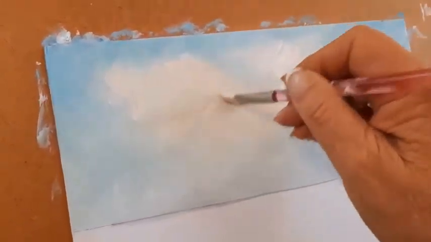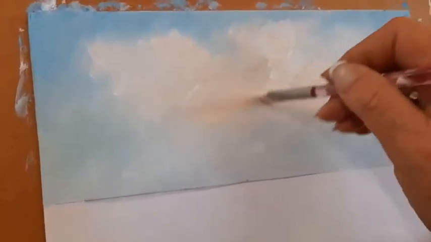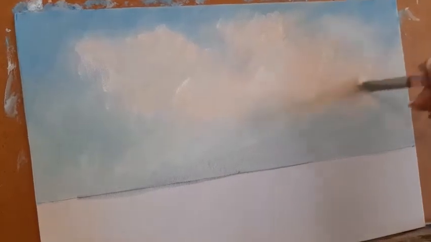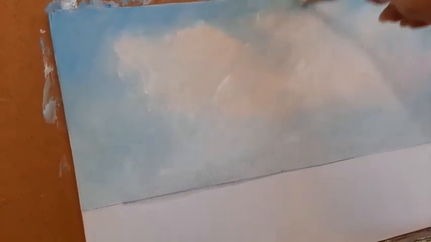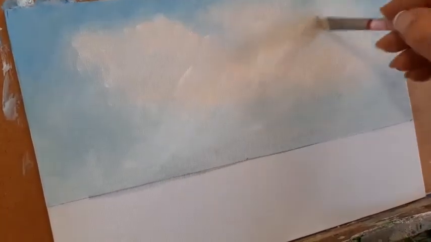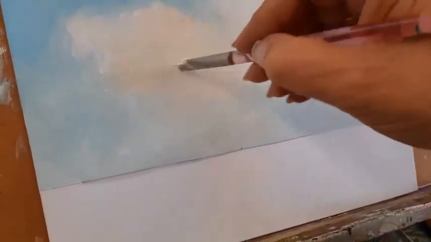It just looks very stripy because this canvas, or this board, is very, very dry. I actually don't like working on such a dry one. But that is going to be a very nice sky for whatever I want to do underneath. I can do a landscape or a seascape or anything else.